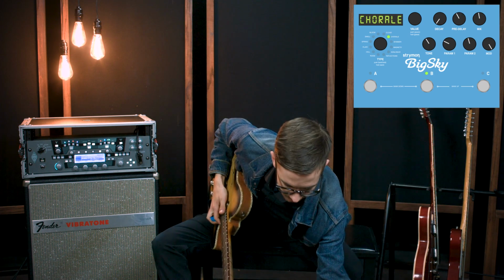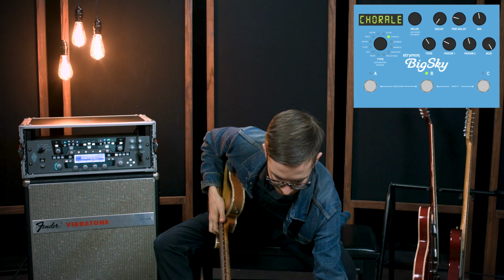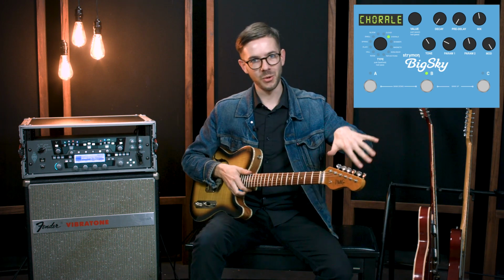Because if I didn't, and I had it like this, I would swell in, and it would take a second for that sound to kick in, but I'm needing all that washiness right away. So I have my pre-delay knob turned all the way down.